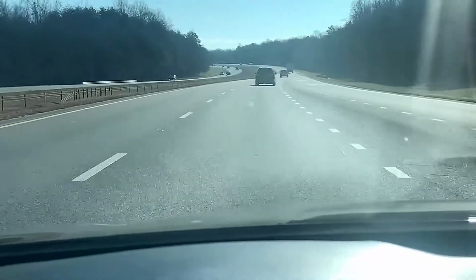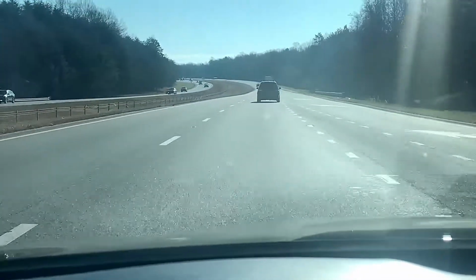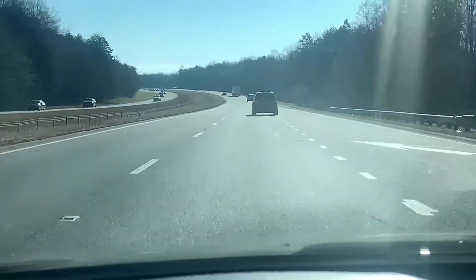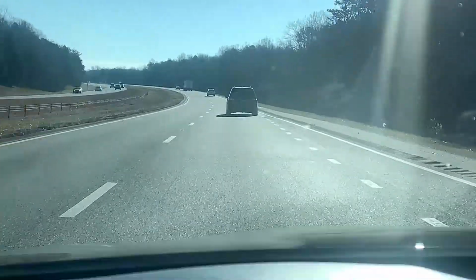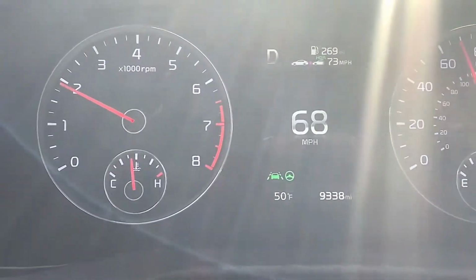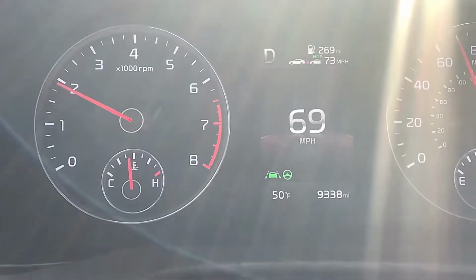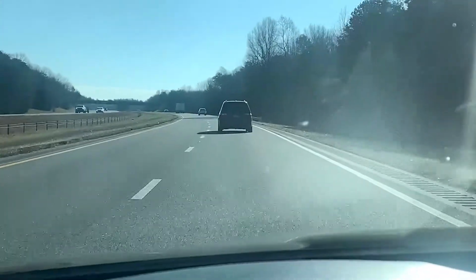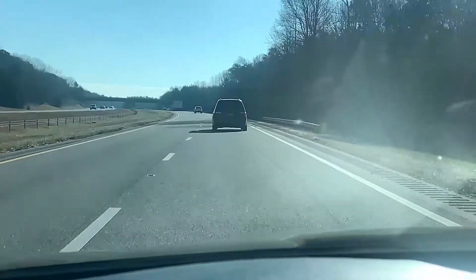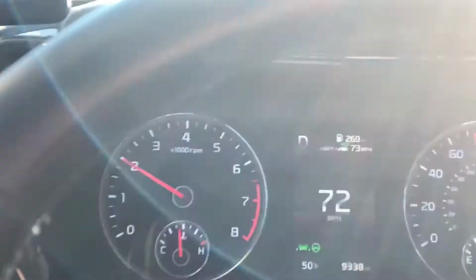Okay, so I've got it set on 73 miles per hour. There is a vehicle in front of me. And as I get closer, my speed is actually dropping down. Even though I have it set on 73, the car is slowing itself down based upon the vehicle in front of me. Now, if I wanted to put more distance, I could hit this button right here.